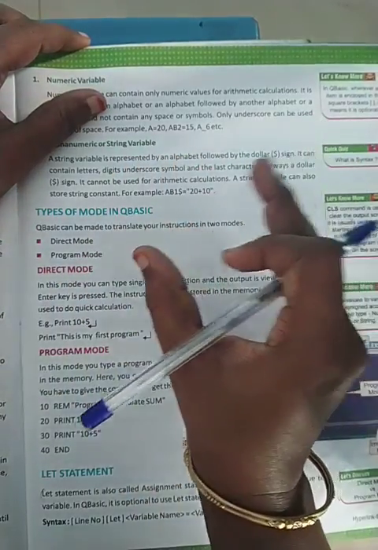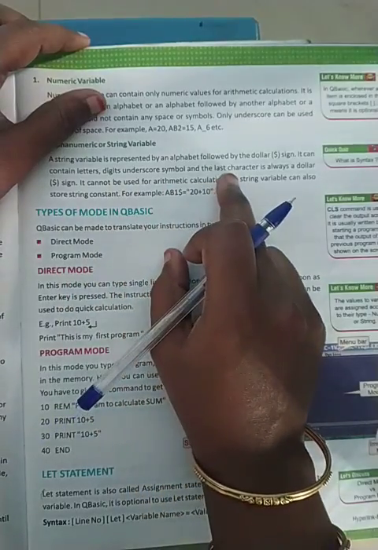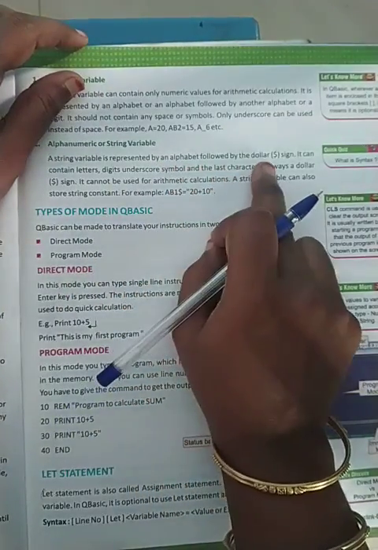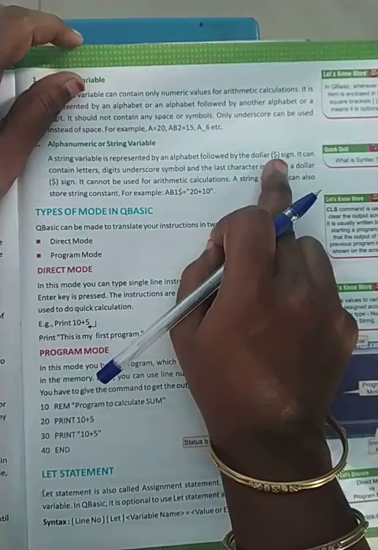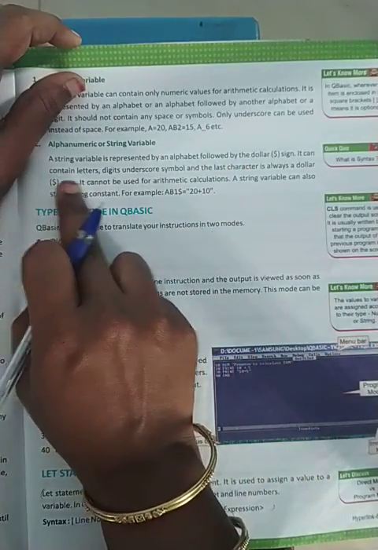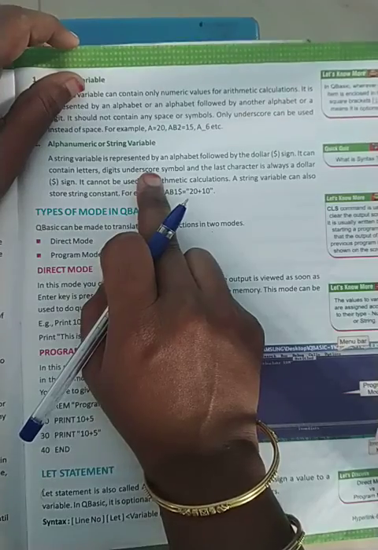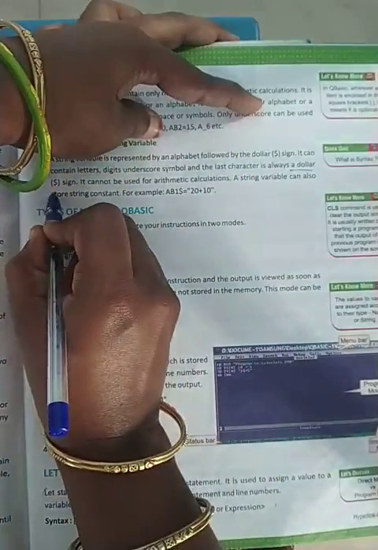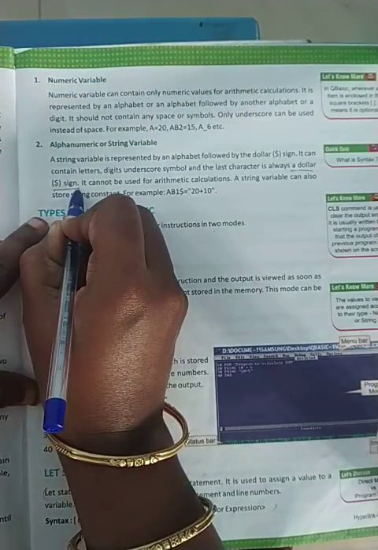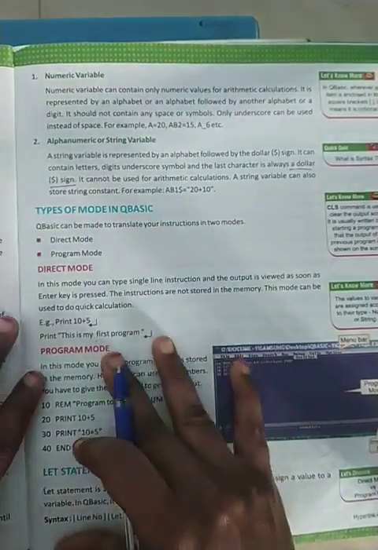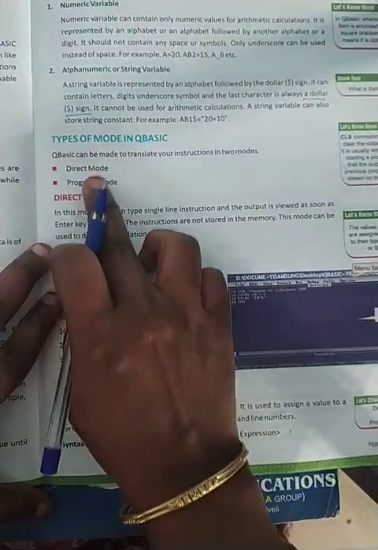Now coming to the alphanumeric or string variable, that is where I store a set of alphabets in a variable. That variable has to be represented with a $ sign. Then only I can say this is a string variable. It can contain letters, can contain the underscore symbol, and the last character should always be a $ sign, like AB$1.